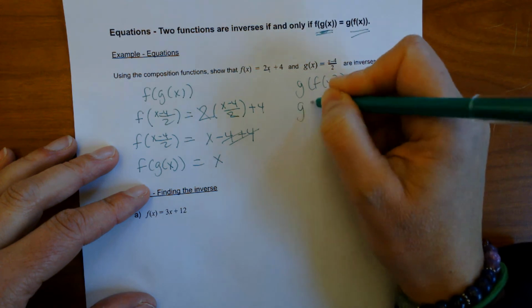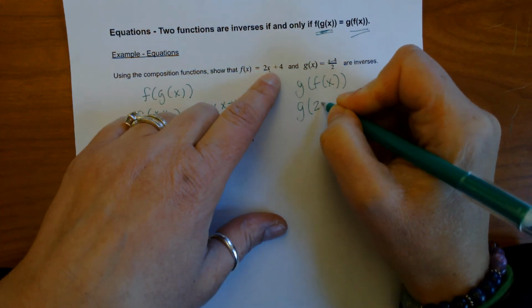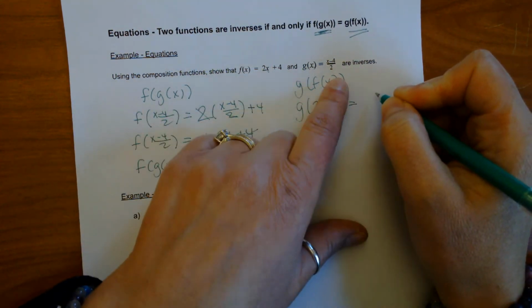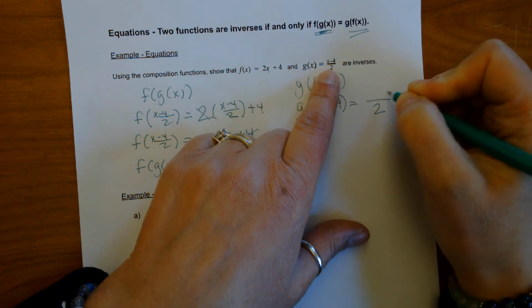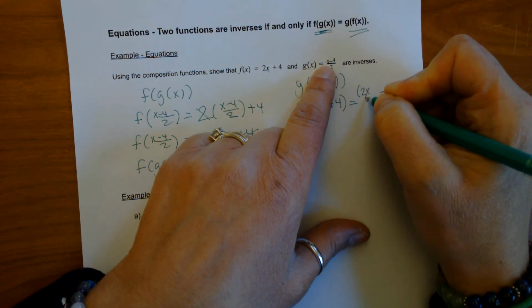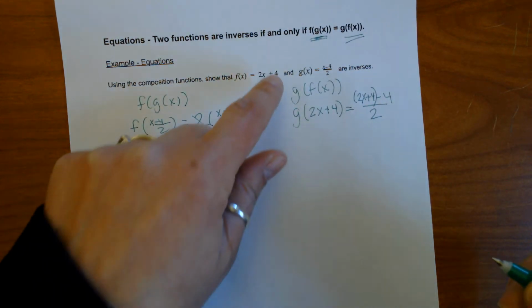So we're going to take the g function. And where we see the x, we're going to put the f, 2x plus 4, equals. There's our g function. In place of x, 2x plus 4. Put this one in here.